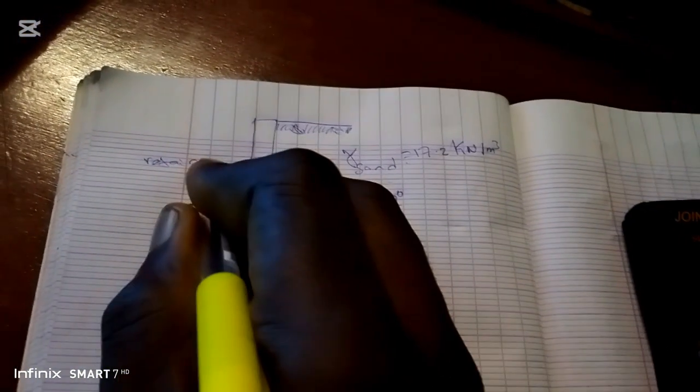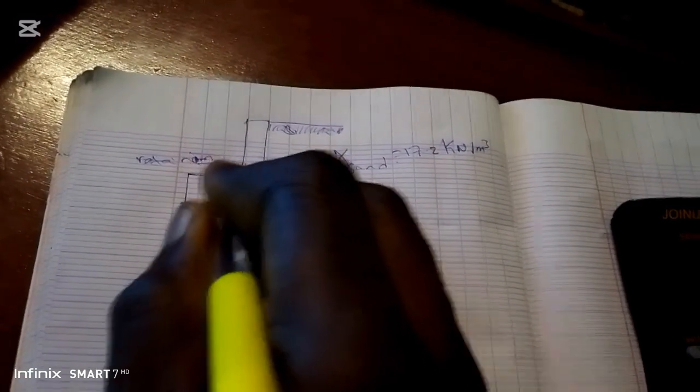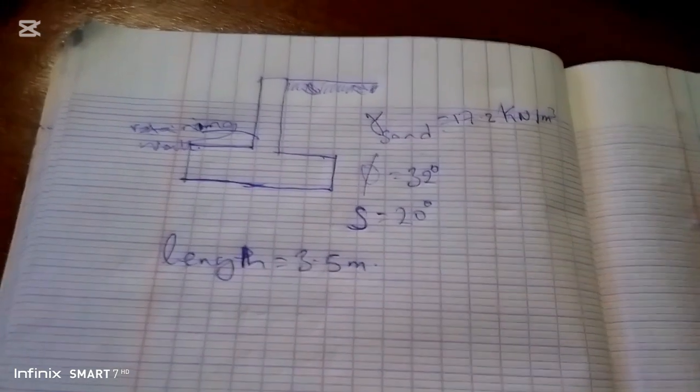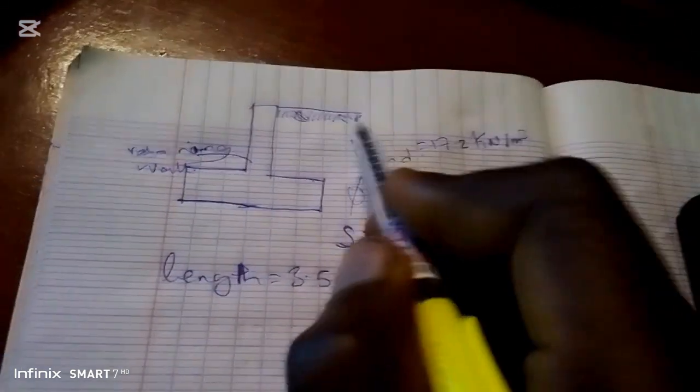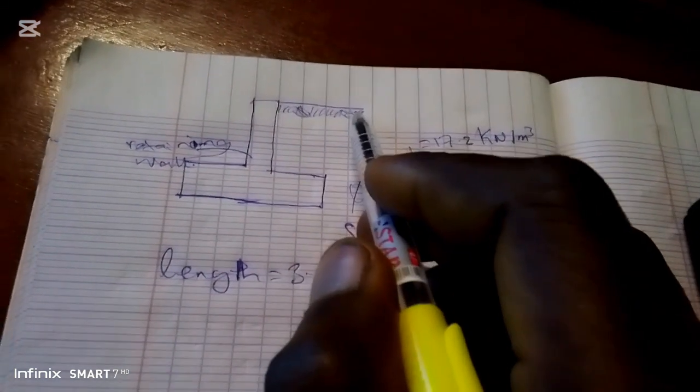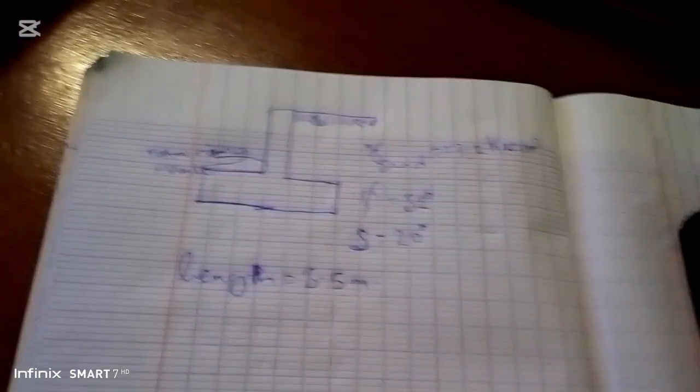So guys, this is our retaining wall, our retaining structure. This is how it looks like. This is the backfill material, which is sand. It is a cohesionless soil. This is the retaining wall.